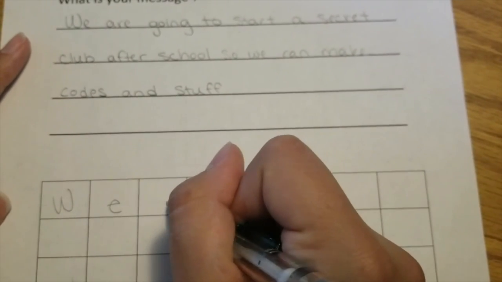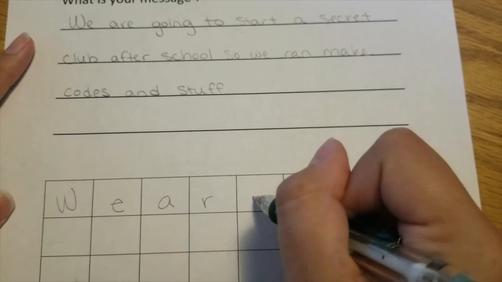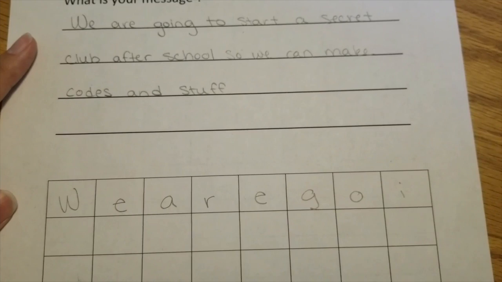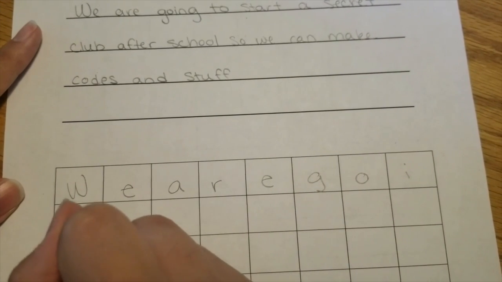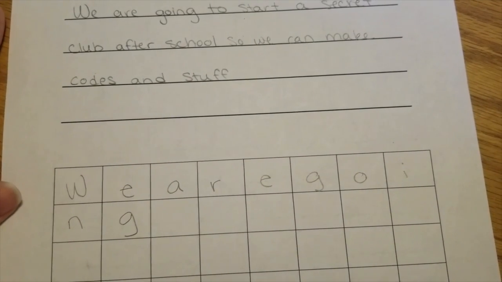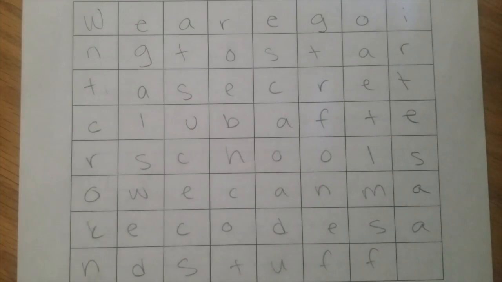So, no spaces, are, going. When you run out, just go down to the next one. And keep going until your message is completed. This is what our table will look like when our message is all filled out.